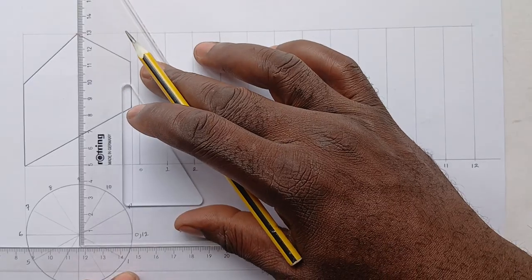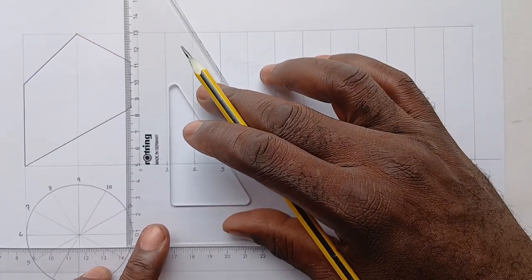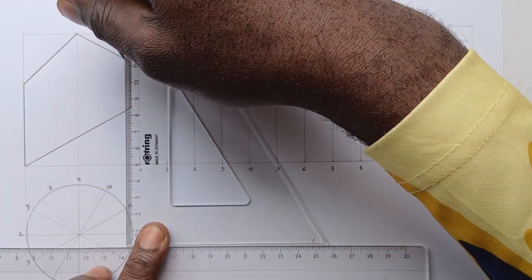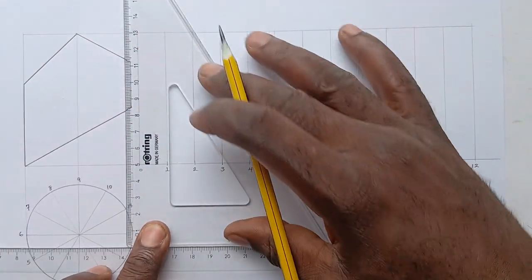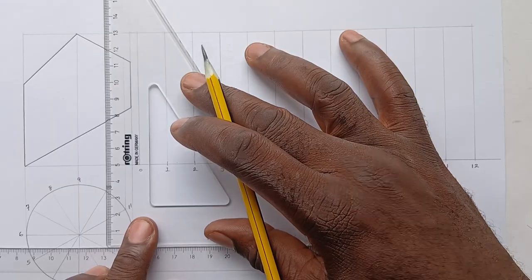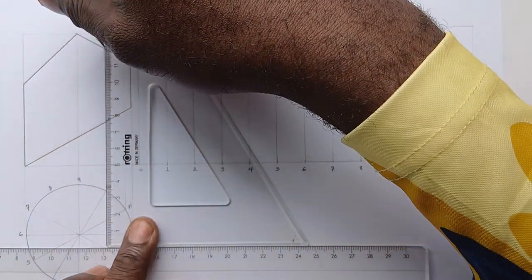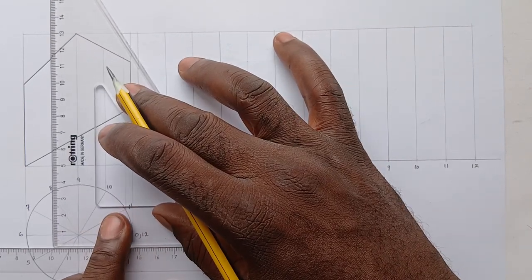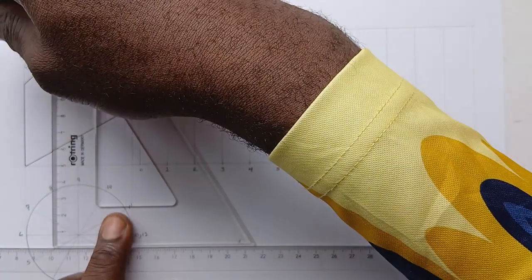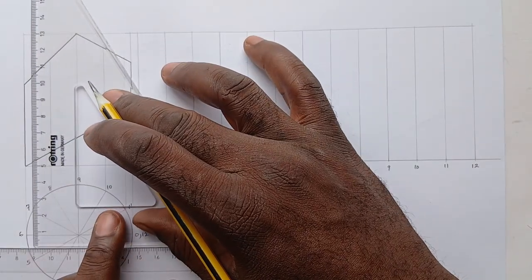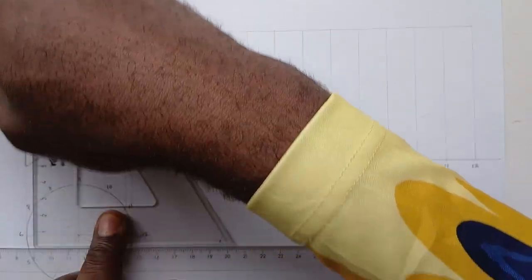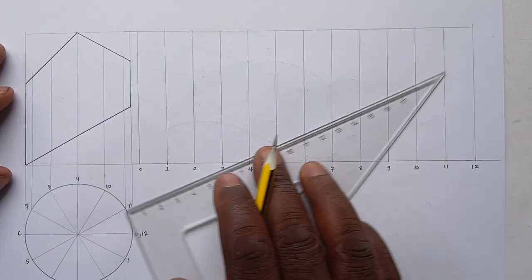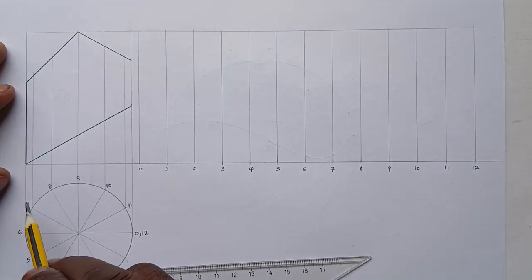Okay, and transfer lines to 11, and draw thin lines up until it touches this point here. Okay, this is 10, draw them up, transfer for 8, and for 7. Okay, so that's it. So what we're going to do next is transfer lines from where these lines are intersecting.